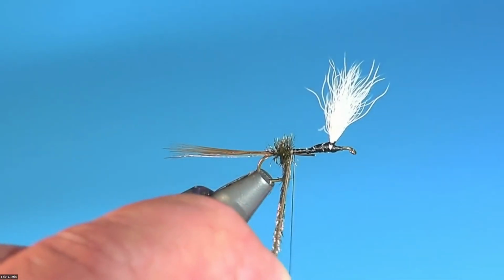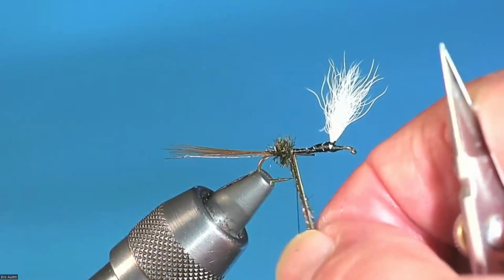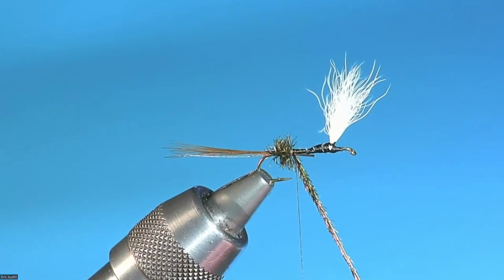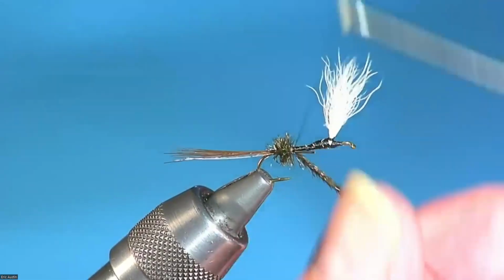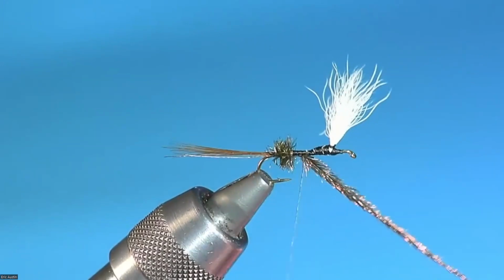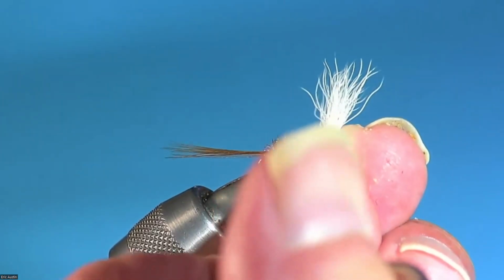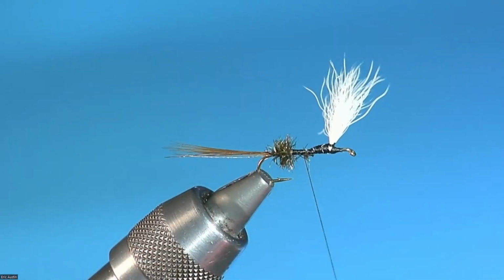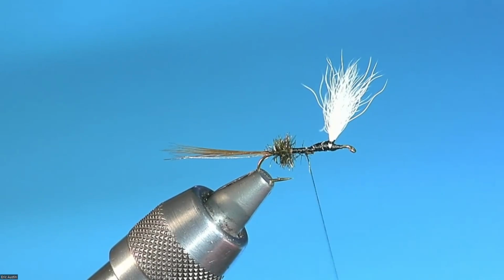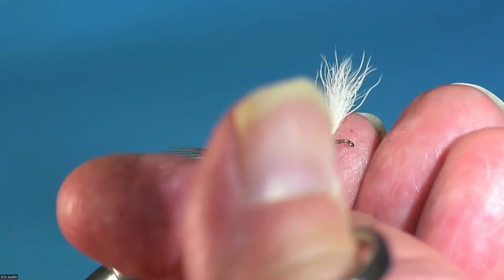If you go one too many turns, it's been my experience, and this is the same with ostrich herl, you can lose the denseness of the last turn. So anyway, like a salmon fly again, I'm going to take the thread forward. I'm going to bind this down. I'm going to flatten the thread because I want to get this stray herl out of here.